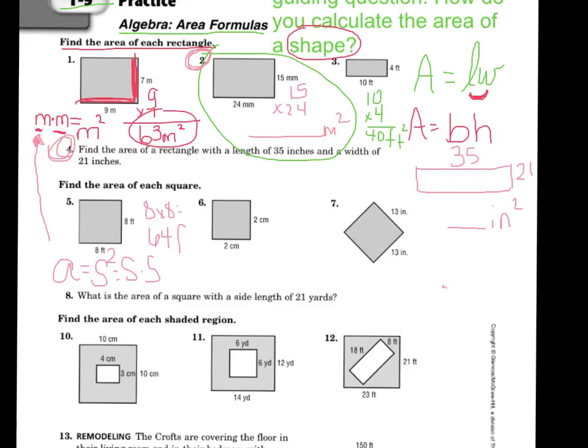Label it correctly, square feet, just like that. Which is the same thing as length times width. It's just that those two numbers are the same. Number 6, area equals side squared. Okay, so that's just going to be 2 times 2, which is 4 square centimeters. Okay, now you do number 7 on your own.